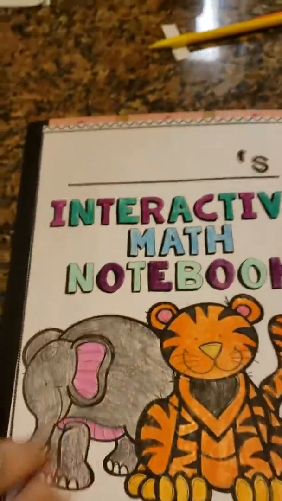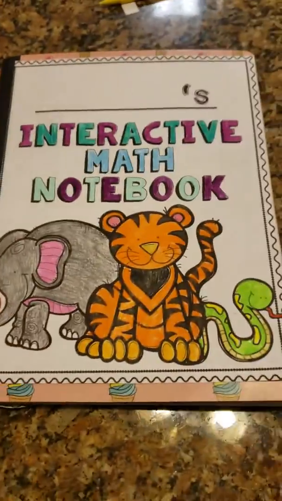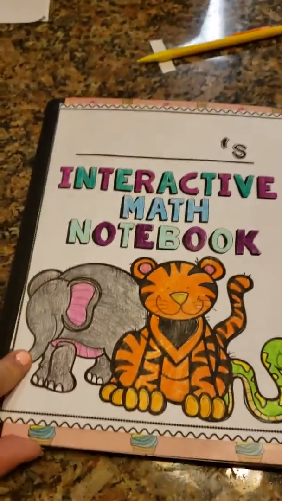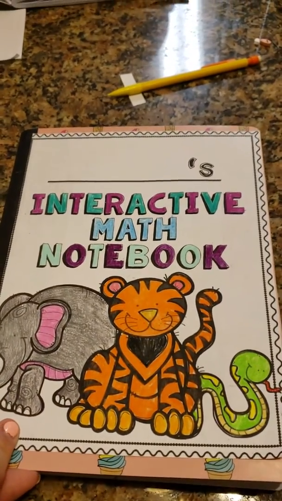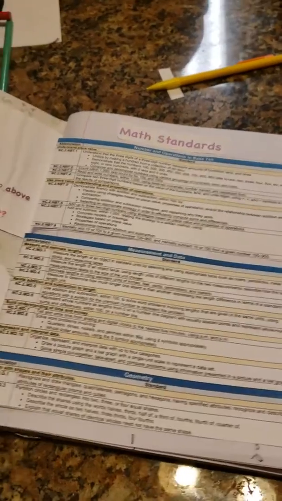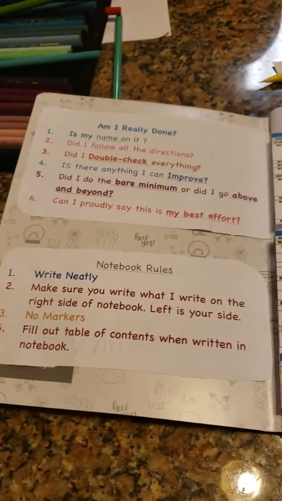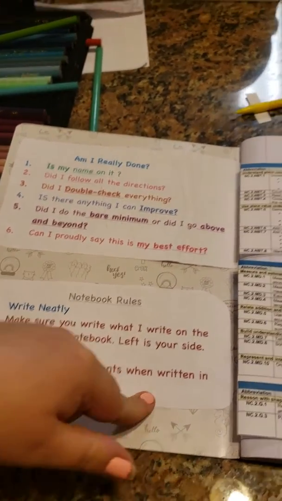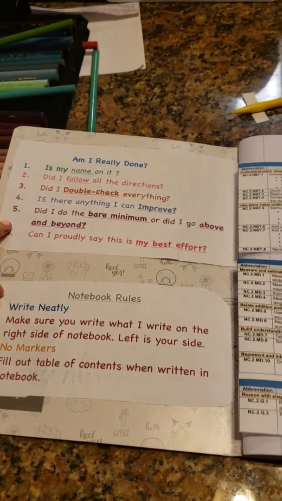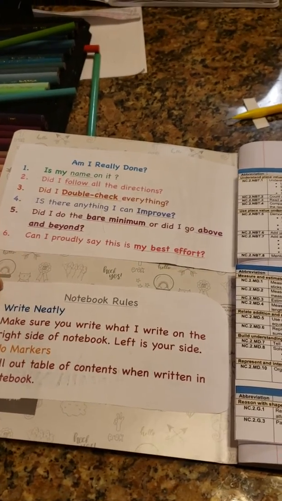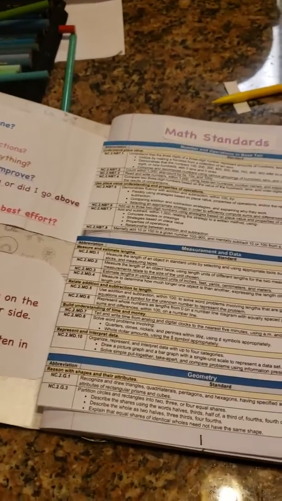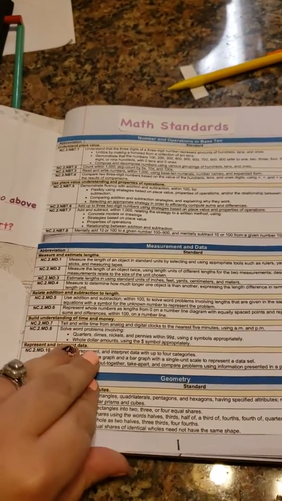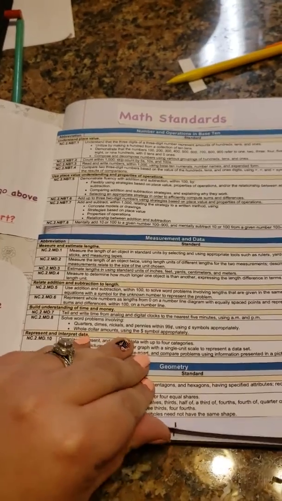I'm going to be talking about my interactive math notebook. Here is the cover I chose. Since I'm doing second grade, I figured that was more acceptable. So inside you can see here is my notebook rules. These are some questions I would like the kids to ask themselves before they turn in their work to make sure that they are really done. Here are the North Carolina math standards for second grade.